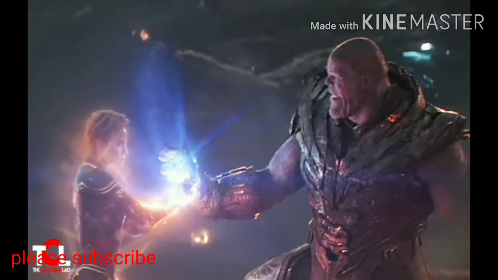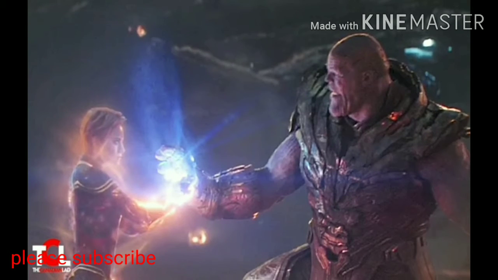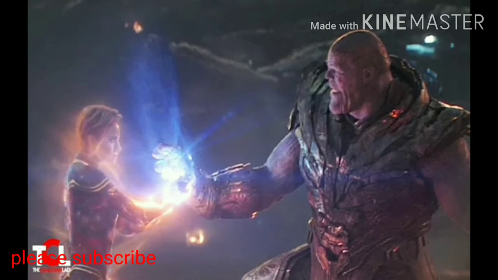So this is the one detail that most people didn't notice from Avengers Endgame, that Captain Marvel actually was absorbing energy from all 6 Infinity Stones while trying to stop Thanos. But still, if you ask me what's the proof that Carol Danvers was absorbing energy from the gauntlet, I have one more reason to give you.